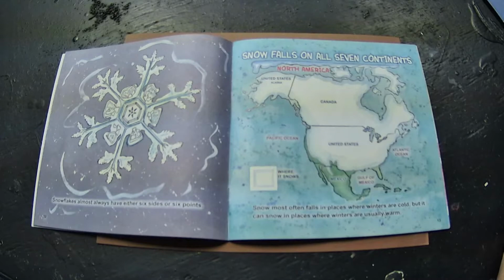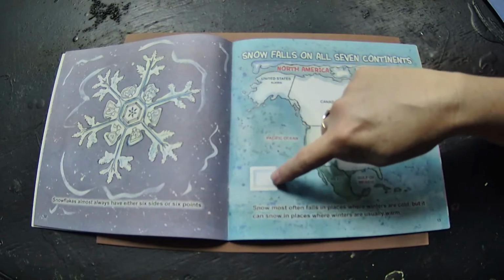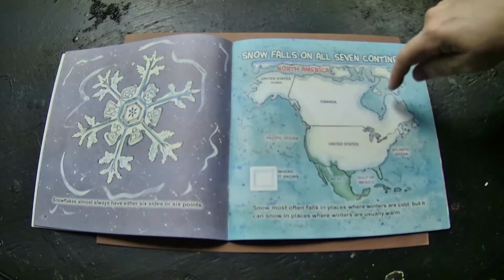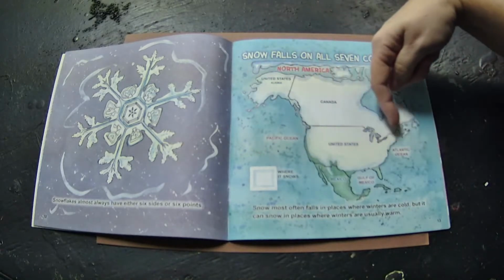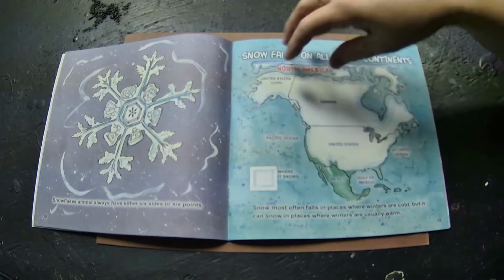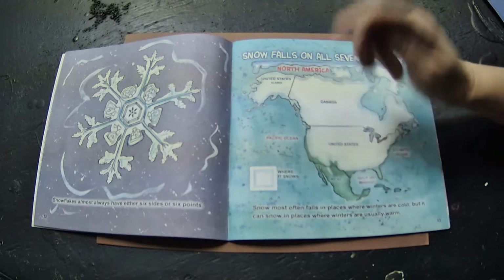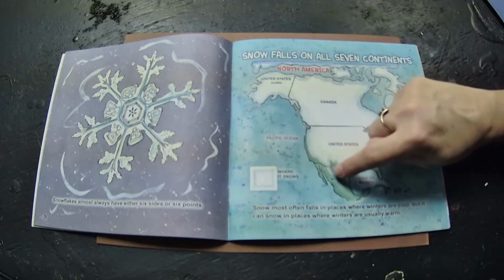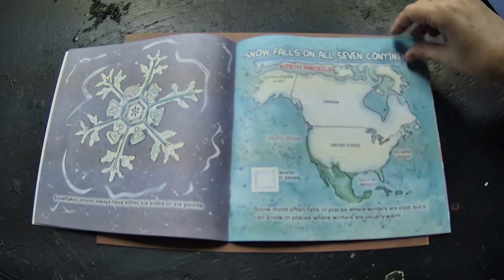Snow most often falls in places where winters are cold, but it can snow in places where winters are usually warm. And if you see right here, she's got this little white square and it says where it snows. And this is kind of like the key to the map to show you. So if you look at this map, look, Alaska, Canada, United States, all of that up through there can see the snow. And then you got a little bit of California that may or may not see it. And then there's a little bit right there that dips down into Mexico that may see some snow. It's kind of interesting when you think about it, isn't it?